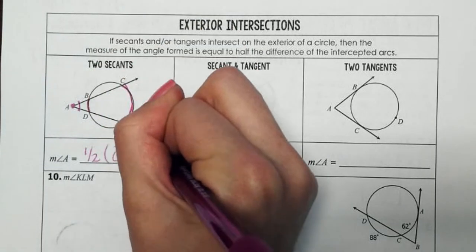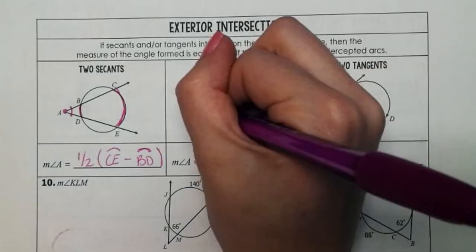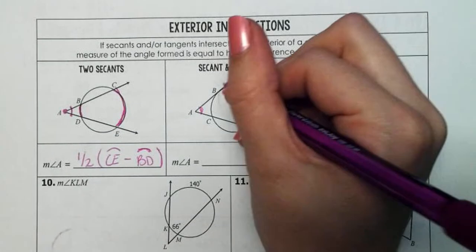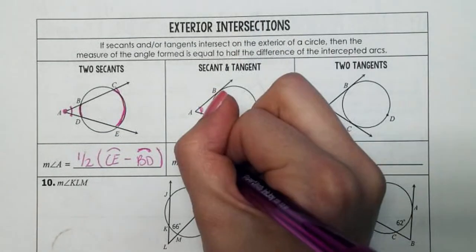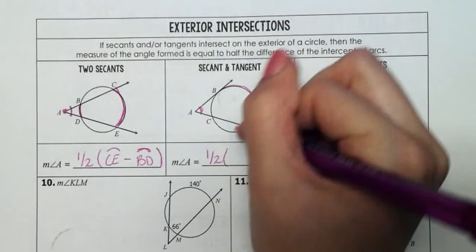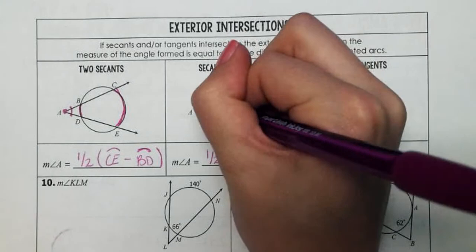And you're going to solve all of these the same way. So for this type, where you have a secant and a tangent intersecting, you're going to take 1/2 of the larger arc, which in this case is BD, and subtract the smaller arc, which is BC.